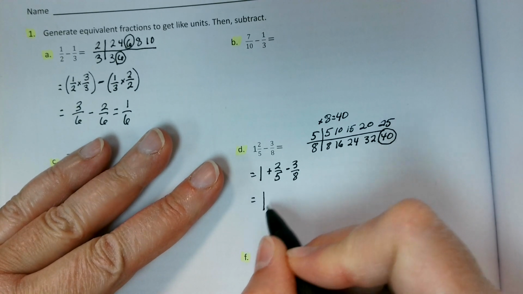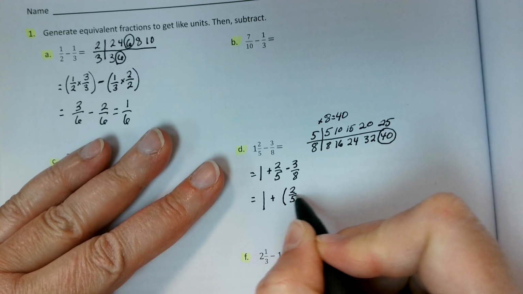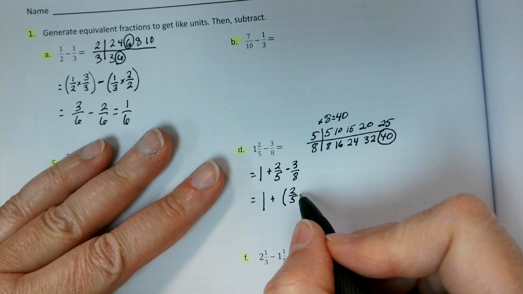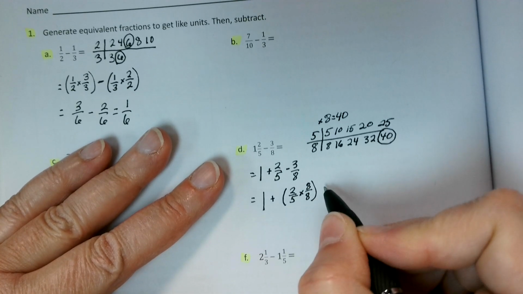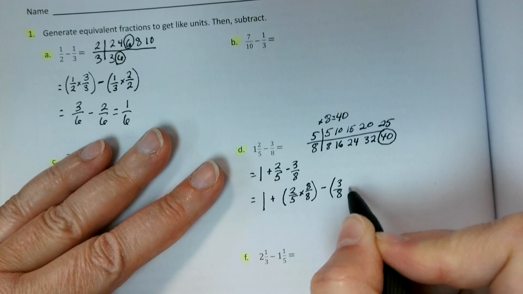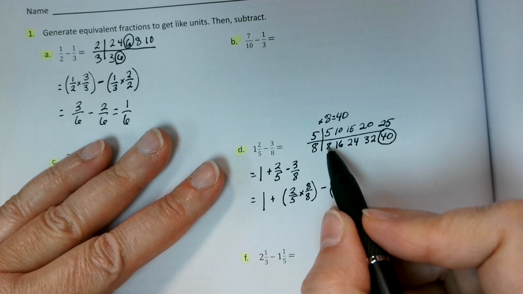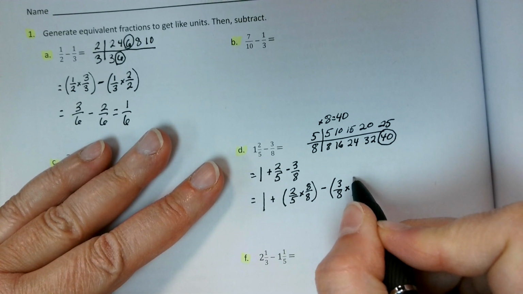So my 1 stays the same. Then I'm going to change my 2/5. I know I have to multiply it times 8 to get my common denominator. So I do the same to the numerator. My 3/8, 1, 2, 3, 4, 5 times.